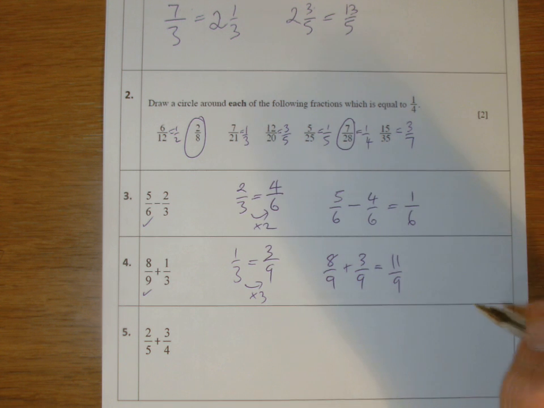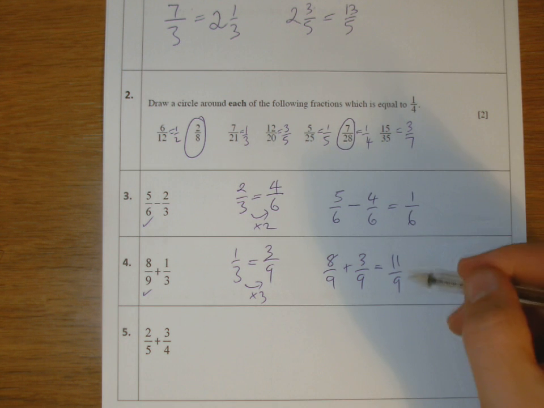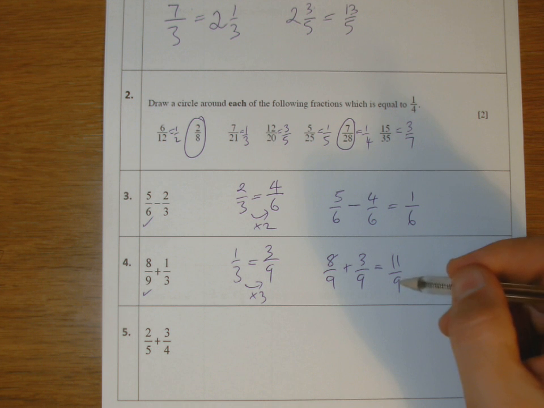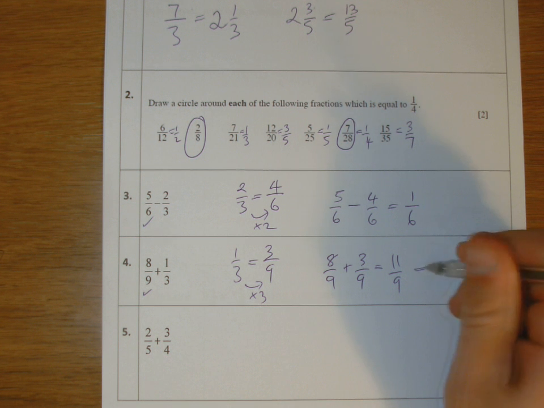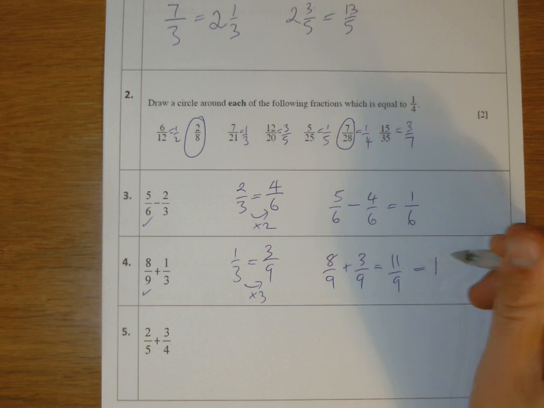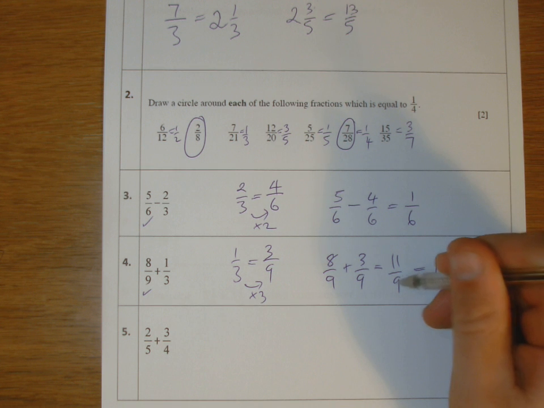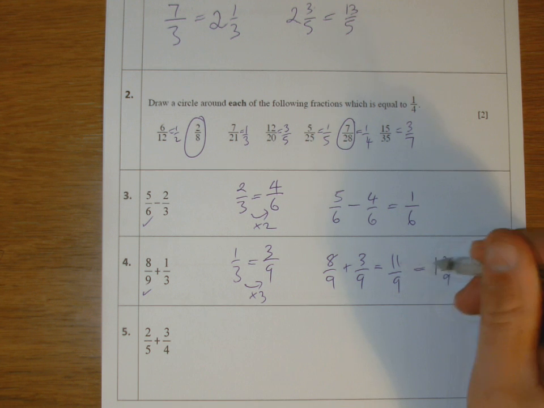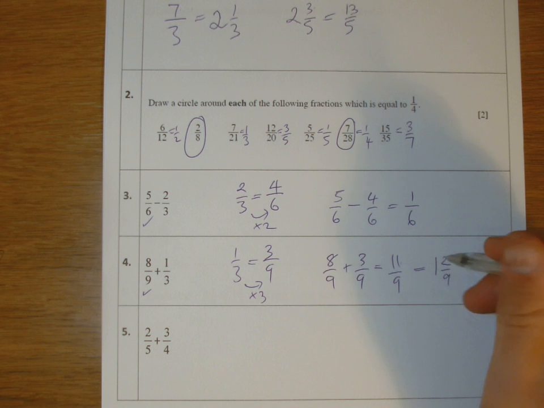Now, I wouldn't leave it like that. They'd expect you to simplify this, because as it is, it's an improper fraction. So write it as a mixed number. You've got a whole here, haven't you? You've got 1 whole, and there's 2/9 as well. The way I did that was I just looked how many 9s are in 11. And one goes into it once, and there's 2 left over.